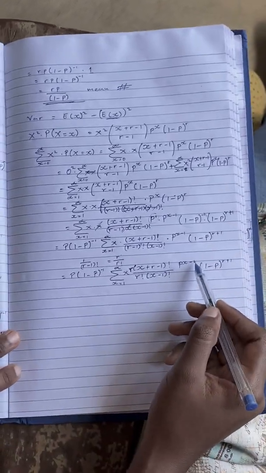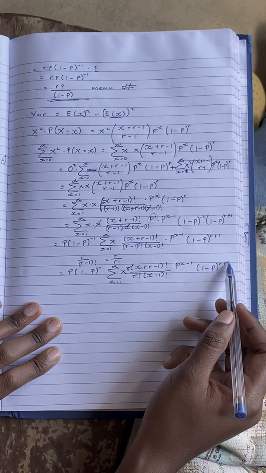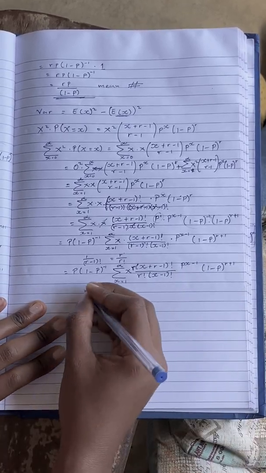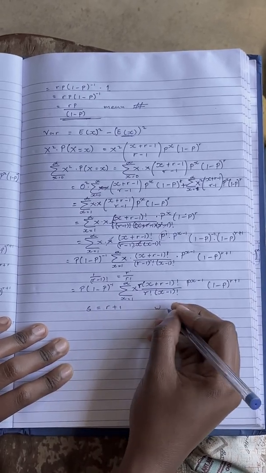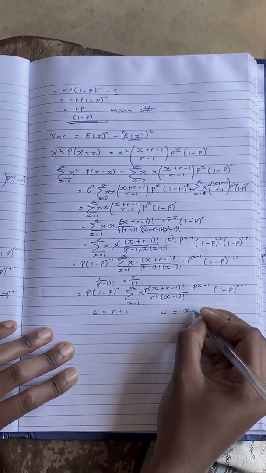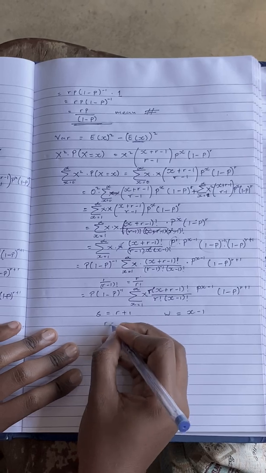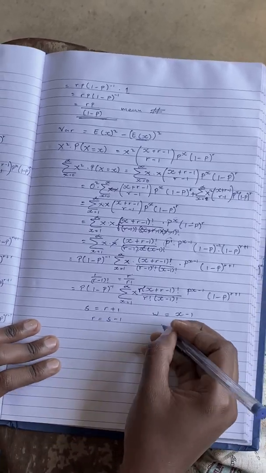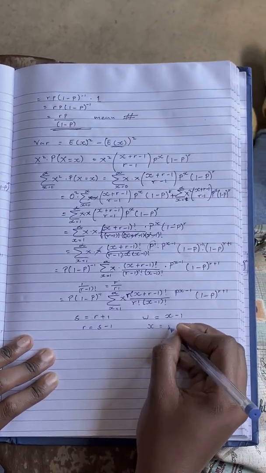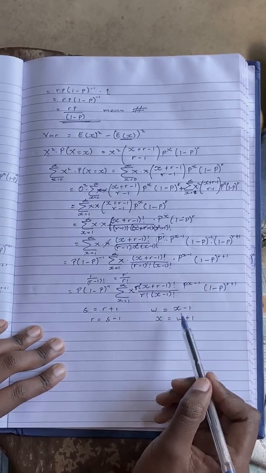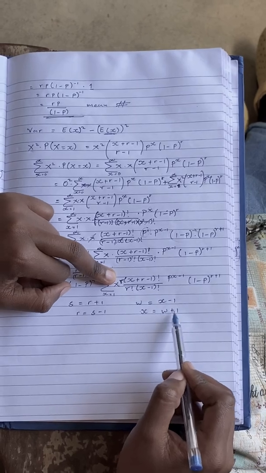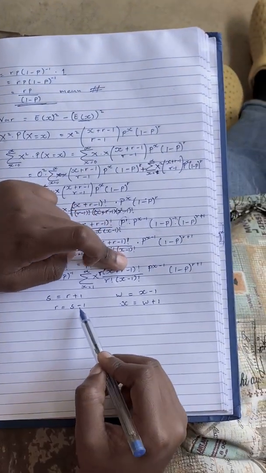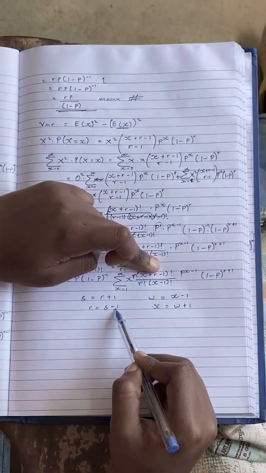So here we're going to look for one letter that can summarize this. So it will be s equals r plus 1 and w equals x minus 1. So r is going to be equal to s minus 1, and then x is going to be equal to w plus 1. So wherever you see an x here, we shall replace it with a w plus 1, and where you see an r, we shall replace it with an s minus 1.